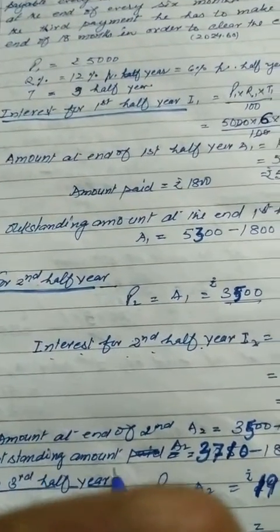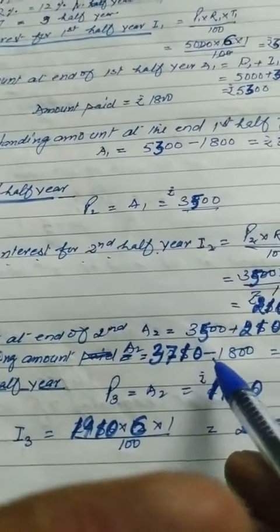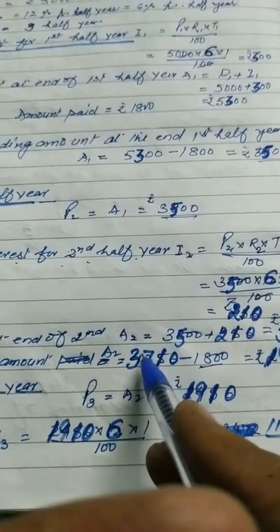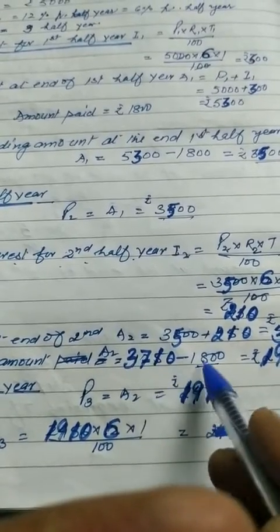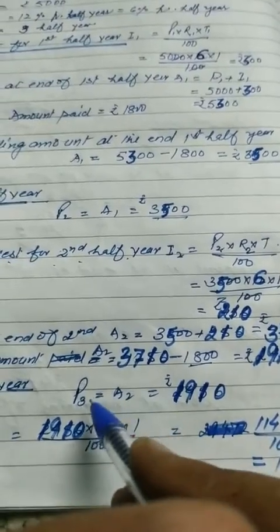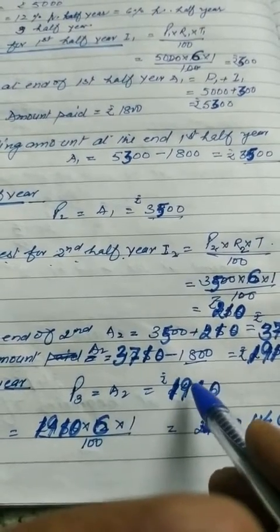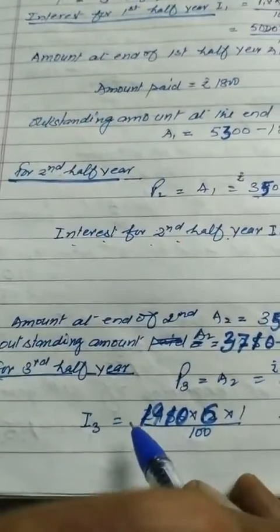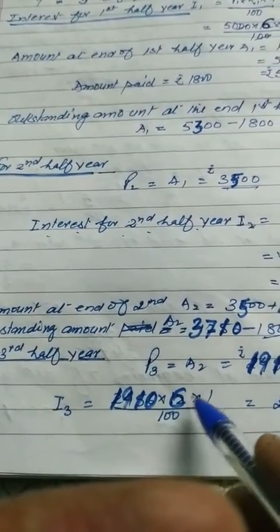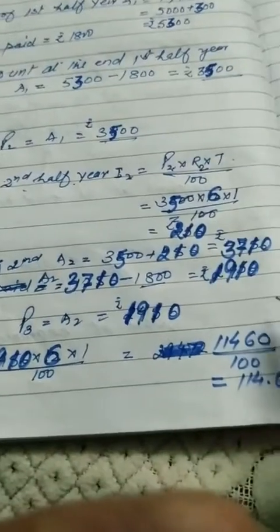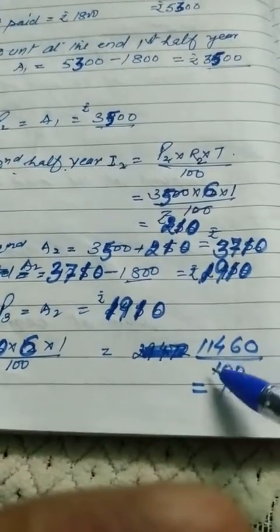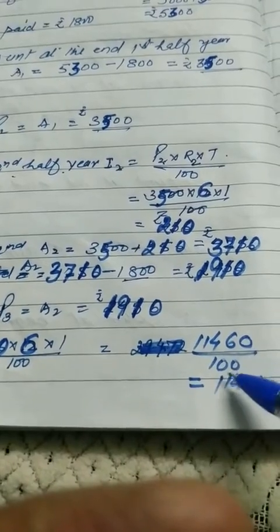Now after this we have the outstanding amount, outstanding because he pays every 6 months 1,800, that is 3,710 minus 1,800, that is 1,910 rupees. P3 equal to A2 equal to 1,910 and I3 equal to 1,910 multiply 6 multiply 1 over 100, this one cancel, that equal to 11,460 divided by 100.